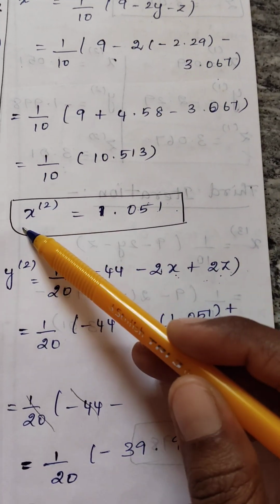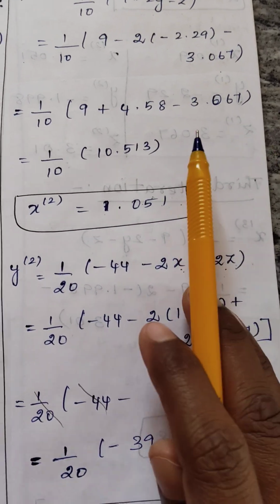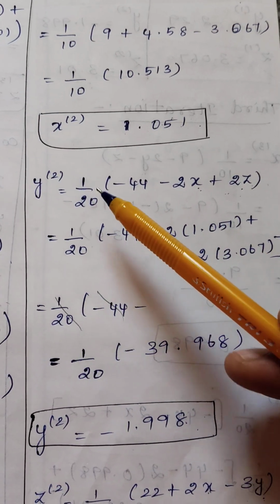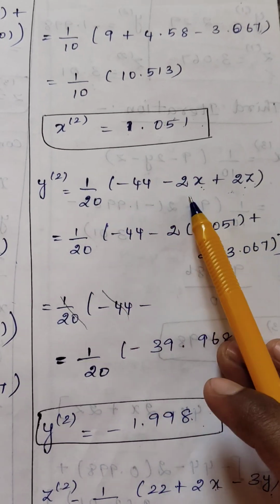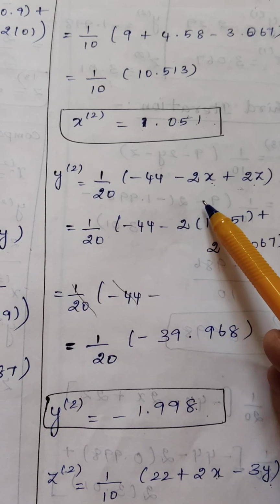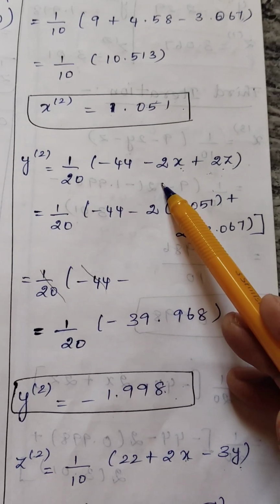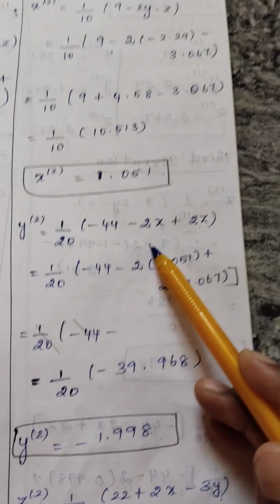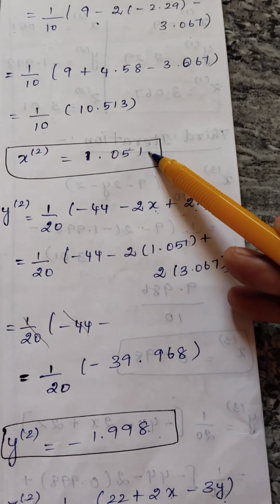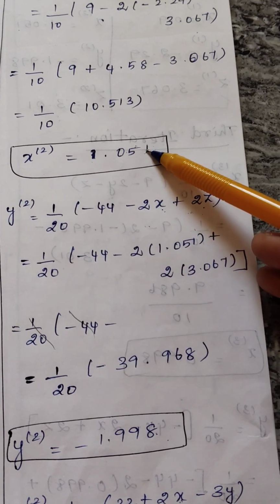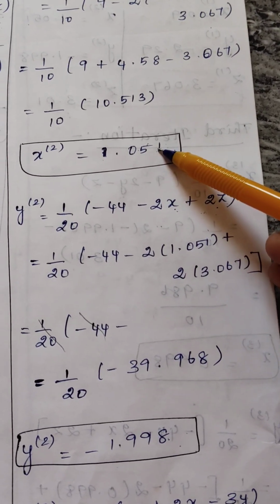So the second iteration of y is 1.051. The second iteration of y, the same y equation. Here I am going to substitute the value of x as well as the value of z. Here we need to concentrate on the before iteration value. If I am solving y power 2, it means the before iteration, that means the latest value I received.